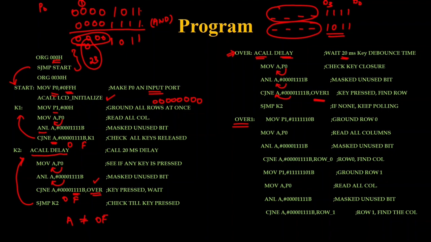So this is making sure that none of the keys is being pressed at the initial point of time. This is going to make sure that it is crossing your 20 millisecond delay, that it is crossing your 20 millisecond debouncing condition, right? So after that, this implies some key is being pressed, right?